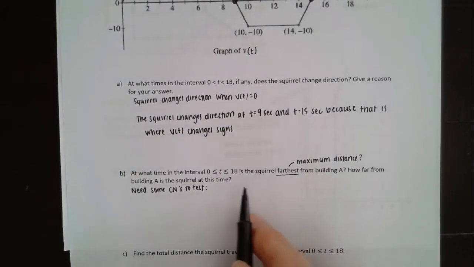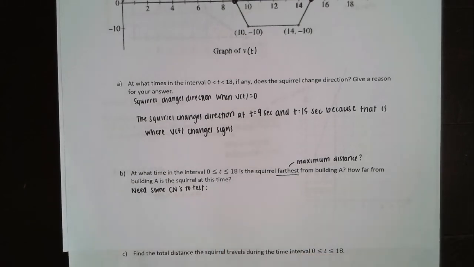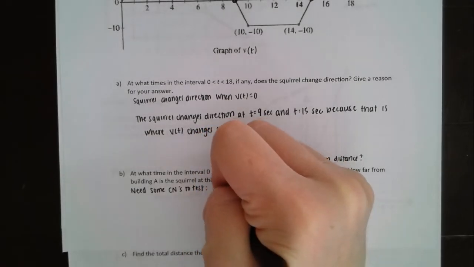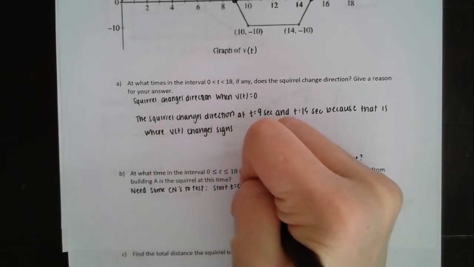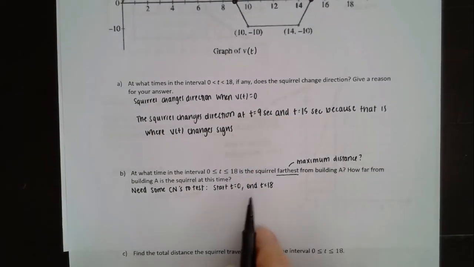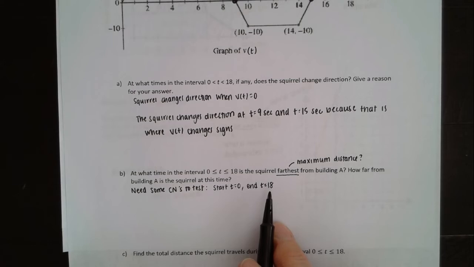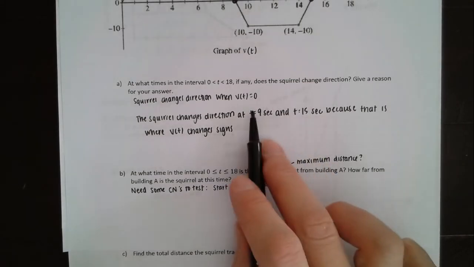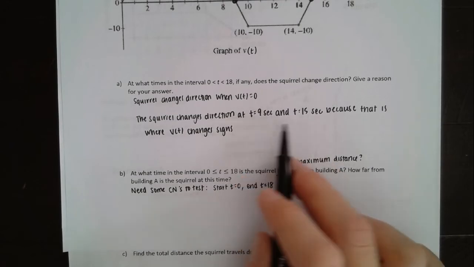And if we're given an interval, remember that we always want to include the endpoints of the interval as our starting point and ending point. So we want to include the starting t is equal to 0, and the ending t is equal to 18. And then we need some values to test in between, which are going to be our critical numbers.